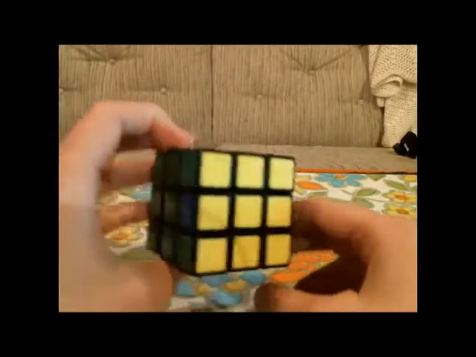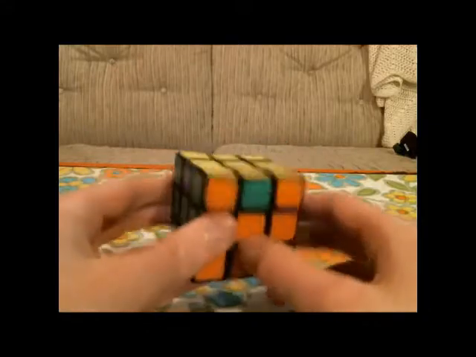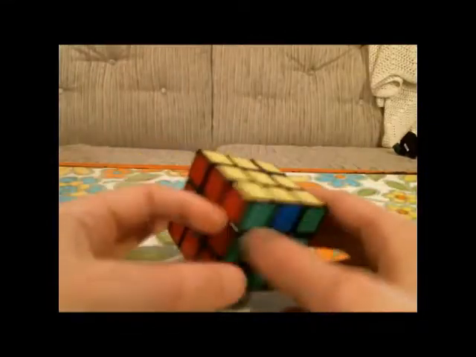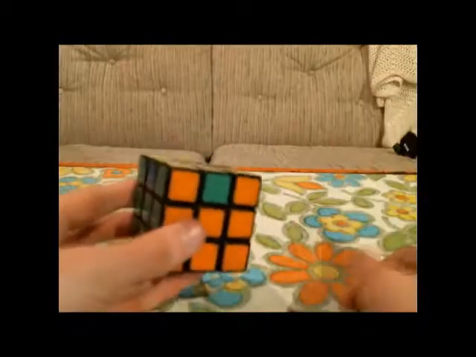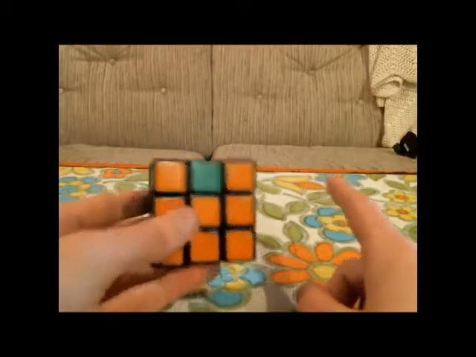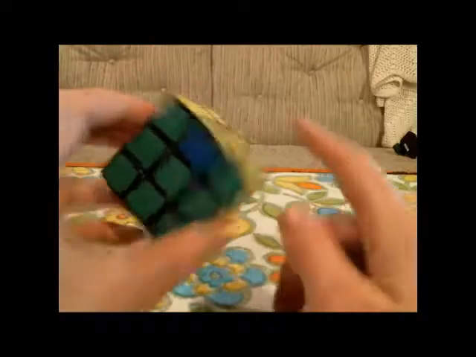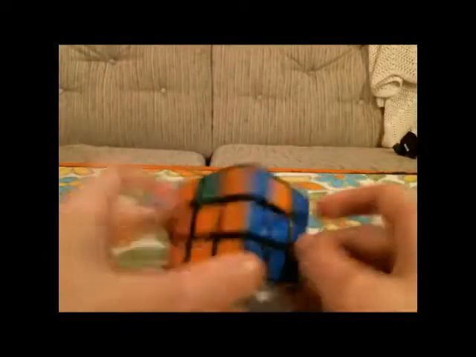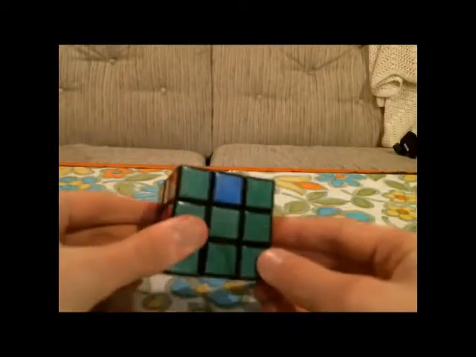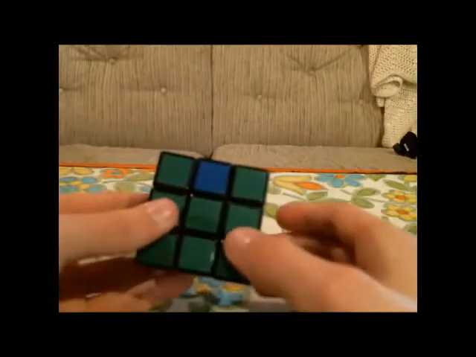Alright guys, last couple of algorithms, three. So, after you've done the headlights, you may notice that you have more than one set of headlights, which is the next step, so don't worry about that. So right now, we have the three headlights case with a bar at the back. You have the H perm, which has four headlights.